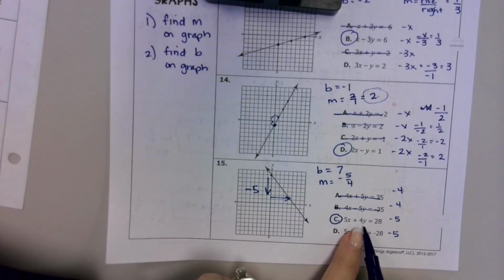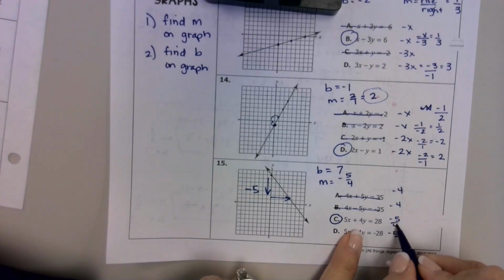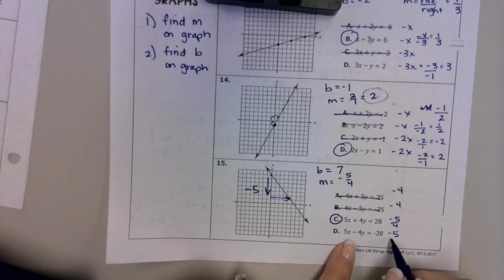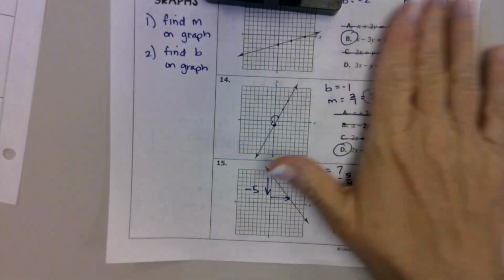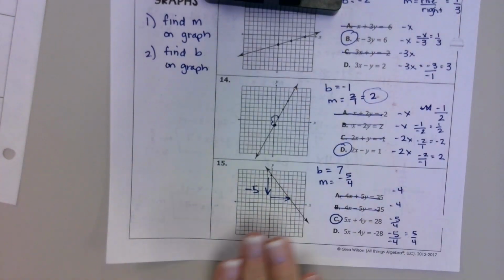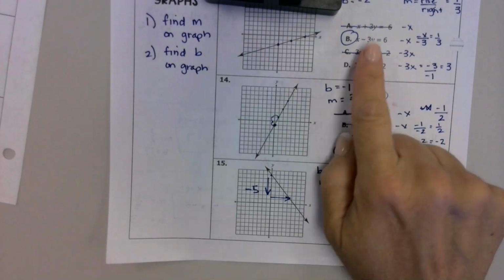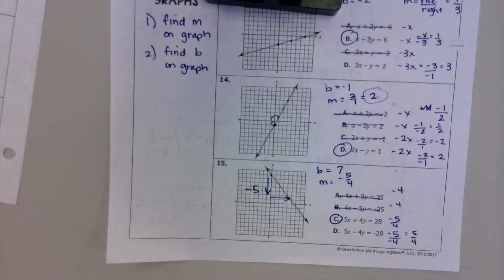And then with these last two, I've moved the 5 over, so I divide by 4, I get negative 5/4. With this one, I'm dividing by negative 4, which gives me a positive 5 over 4. Okay? So that's why this value of C. If this was overwhelming to you and you're like, I have no idea what she just did, then you can convert all these. It's just going to take more time. Okay? Or come see me and we'll work through some more of these.